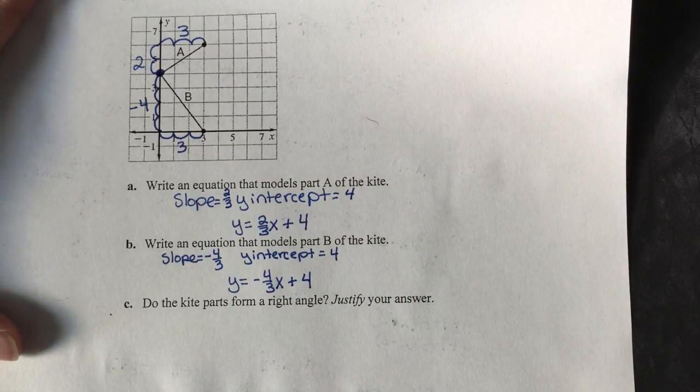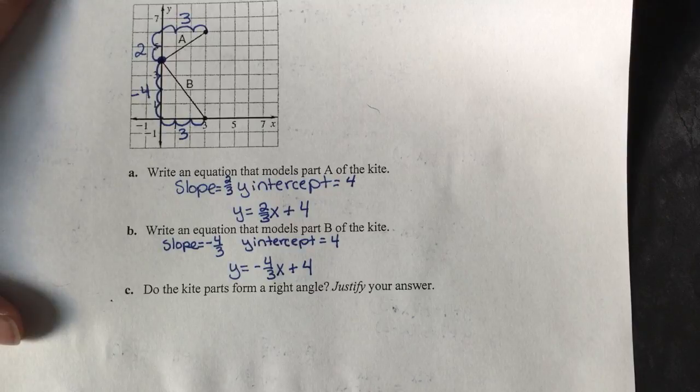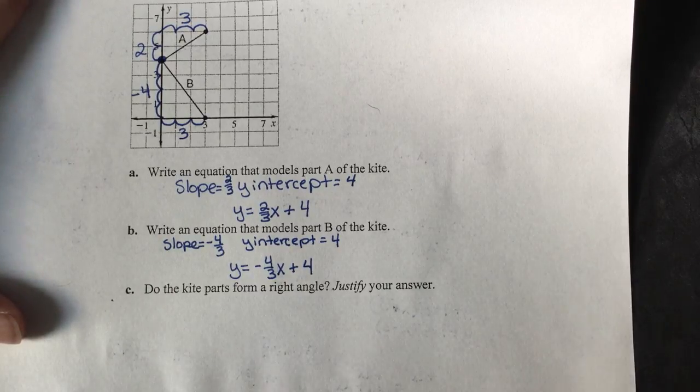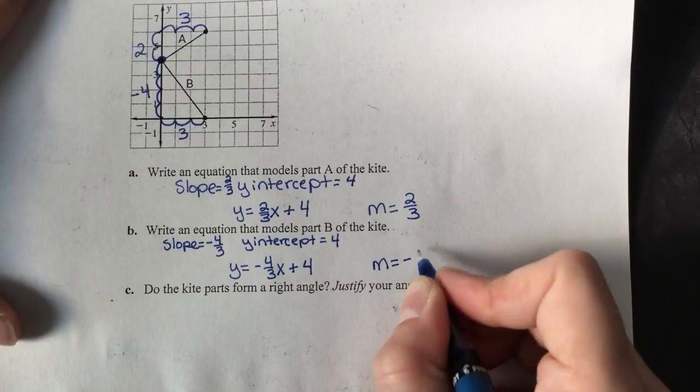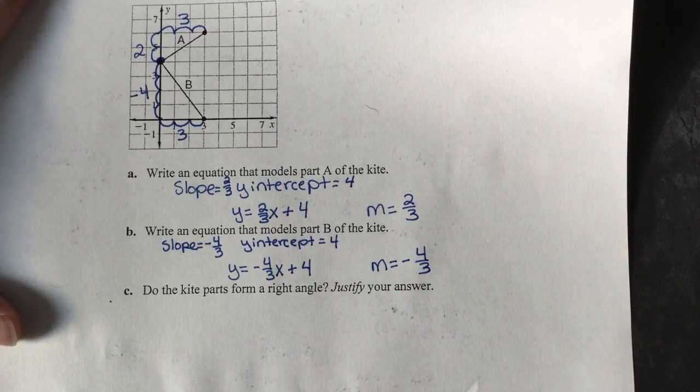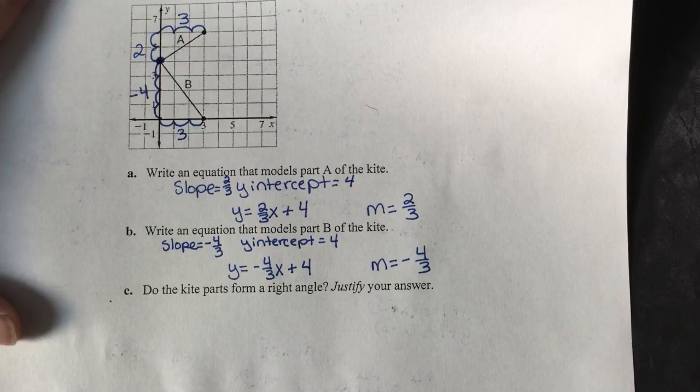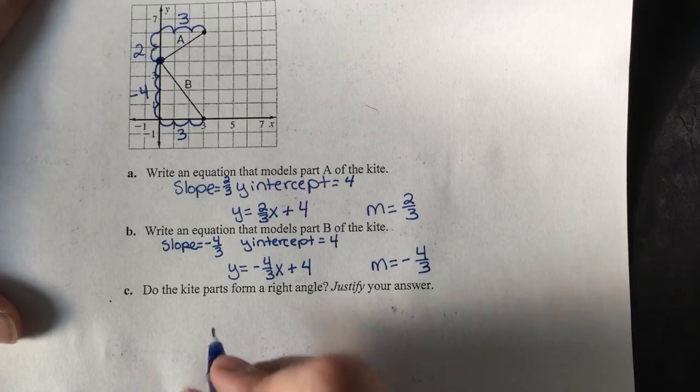Do the kite parts form a right angle? Justify your answer. What does it mean for them to make a right angle? They need to be perpendicular. What do they have to be in order to be perpendicular? They need to have opposite reciprocal slopes. Do they have opposite reciprocal slopes? Well, this slope is 2/3, and this slope is -4/3. They have the opposite part, but their fraction isn't right, so they are not perpendicular.